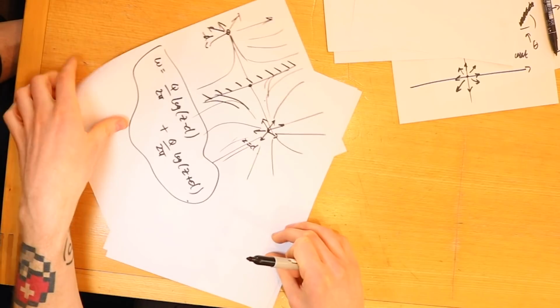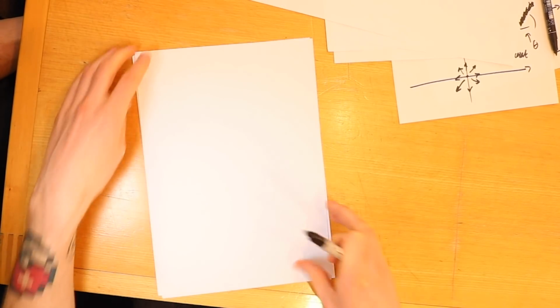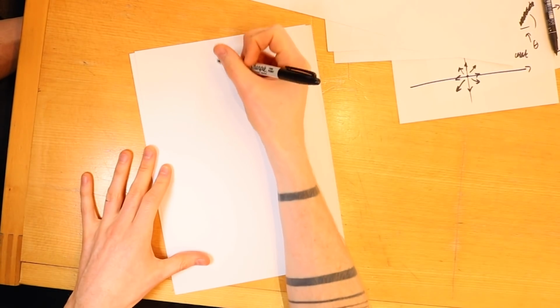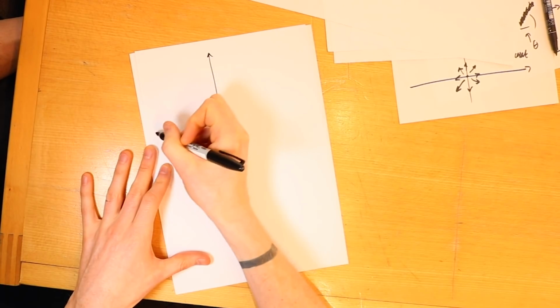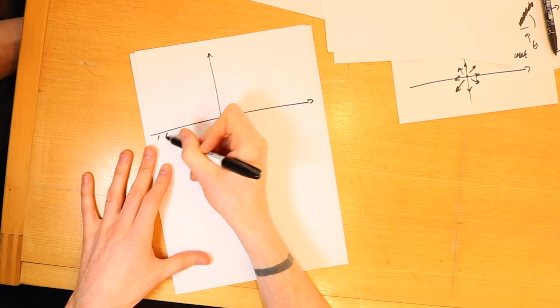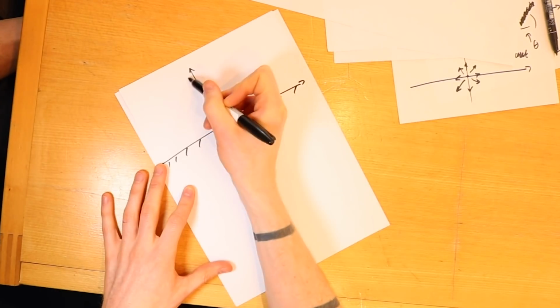So that was the standard example, and then you can also do the same with corners. So now this is a wall, and this is a wall, and I've got a source here.